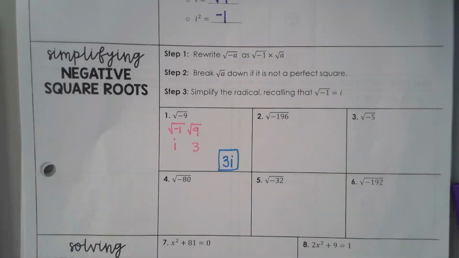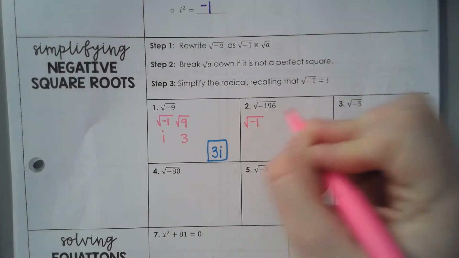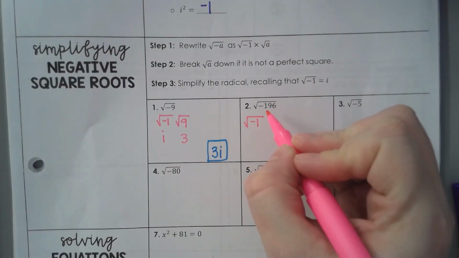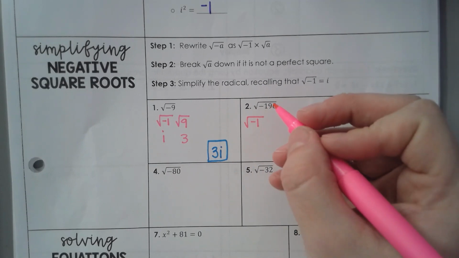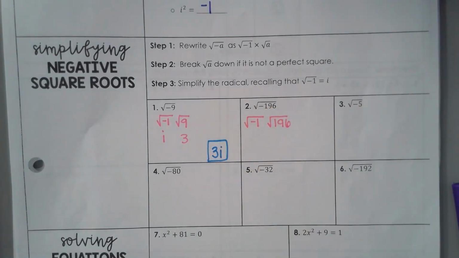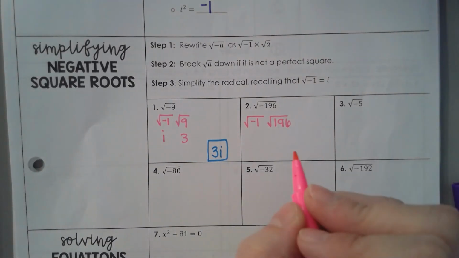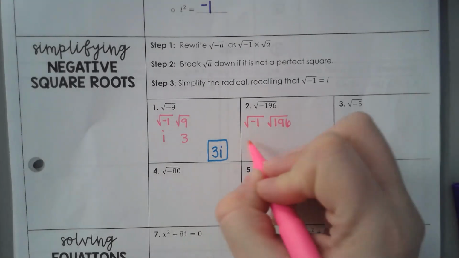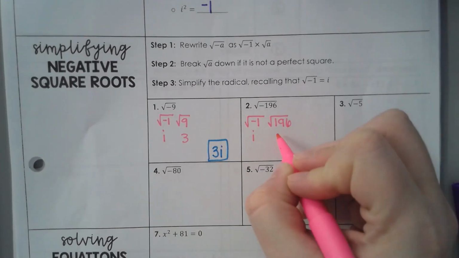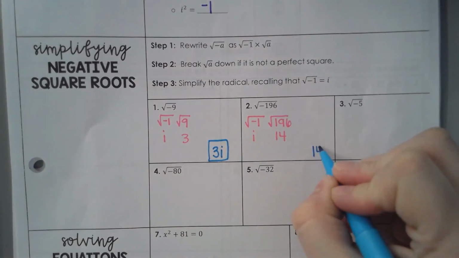So number 2, the square root of -196. Is 196 a perfect square? Yeah, it is. What's the square root of -1? i. And the square root of 196? 14. So my answer is 14i.